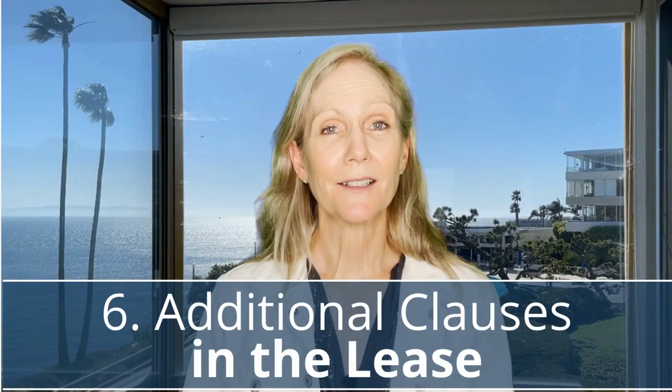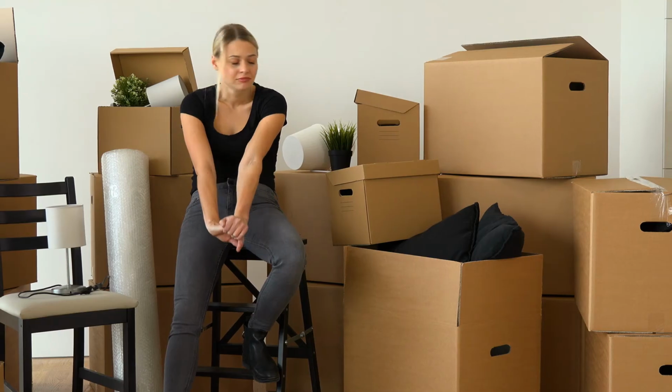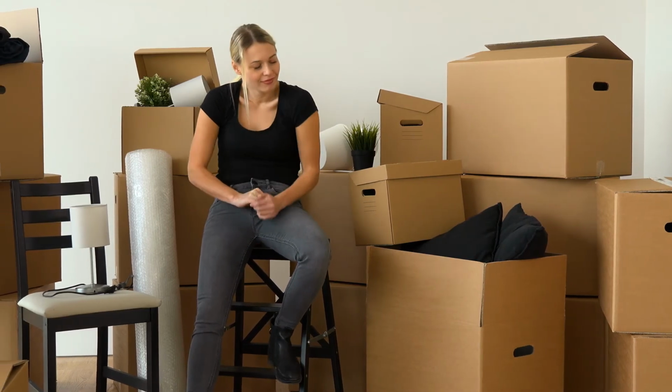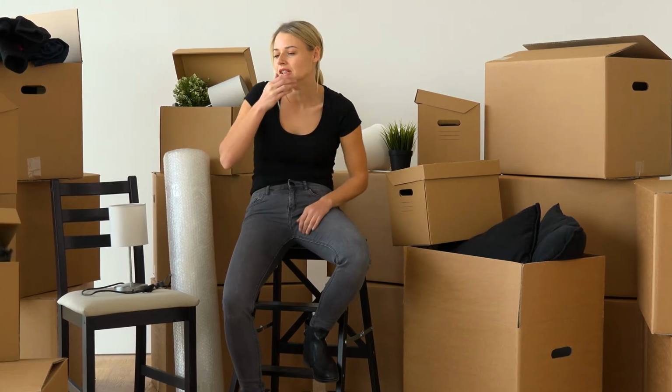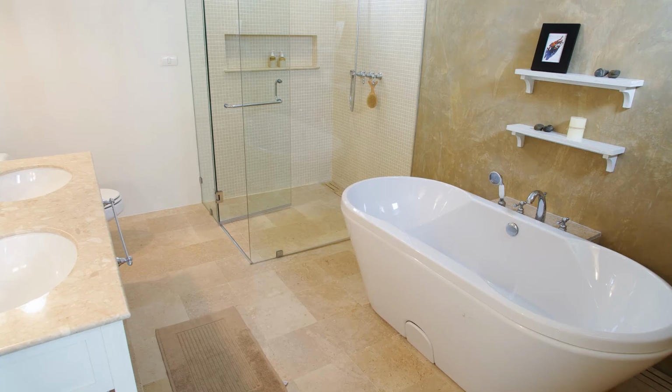Number 6, the additional clauses in the lease that can nickel and dime the homeowner. There's a handful of things that tenants typically just run out of time and energy to do as they move out. For example, putting in working light bulbs, getting a real professional clean on the bathrooms, those sorts of things. And so we do have that additional addendum where we have the ones that are the most overlooked.